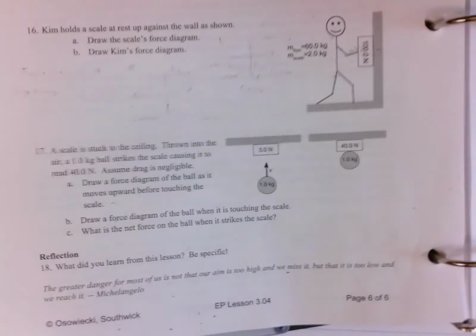Hi guys, today I'll be teaching you how to do number 17 in lesson 3.4. And so number 17, let's set it up.